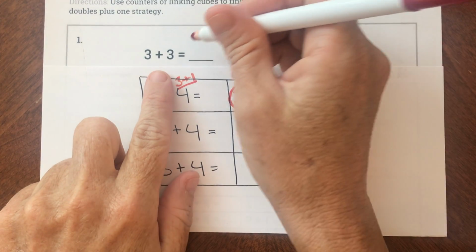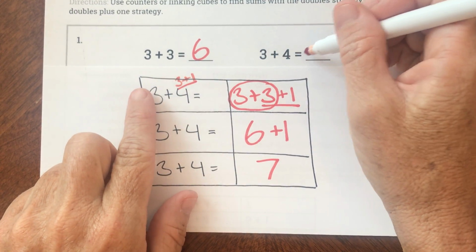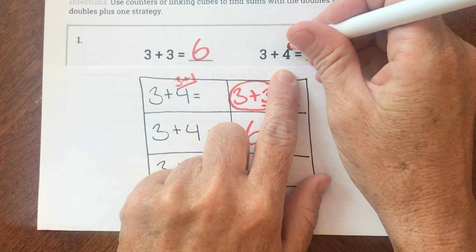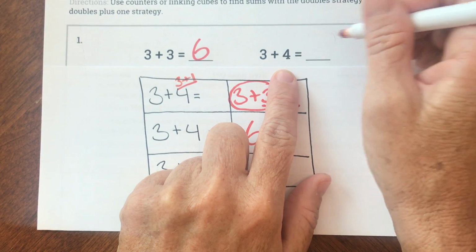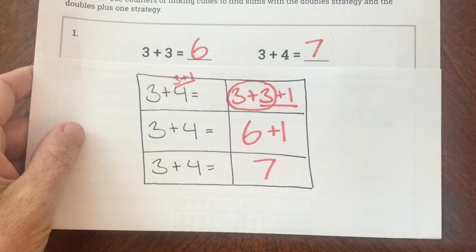So I know a double of 3 plus 3 is 6. So I know 3 plus 4 must be 1 more than 6, because 4 is 1 more than 3. So 3 plus 4 is 7. Okay, let's look at another one of those.